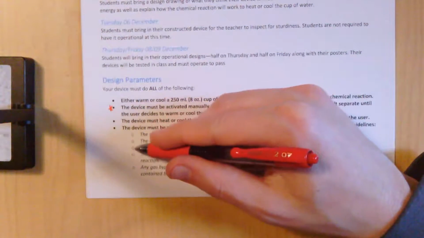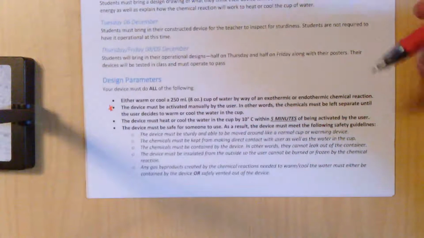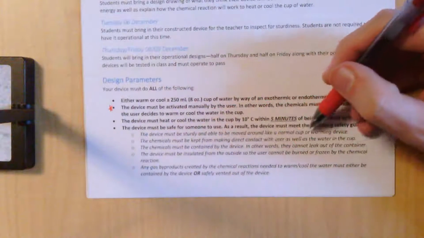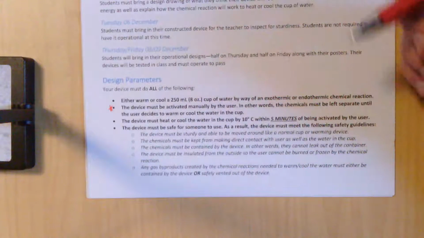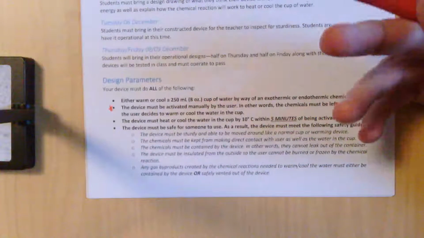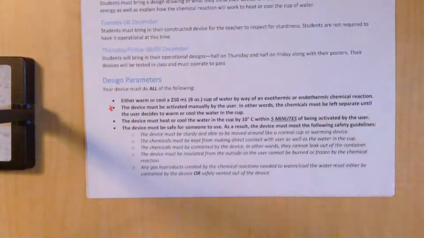And here are the 6 guidelines I have for this, which are the design limits for my device. 1, it must be sturdy and able to be moved like a normal cup or warming device. In other words, I don't want it to fall apart. It has to withstand use, at least a couple of times without falling apart. It doesn't have to be made of metal, just sturdy enough. If you want to go all out and build it, knock yourself out, but I'm not requiring that.